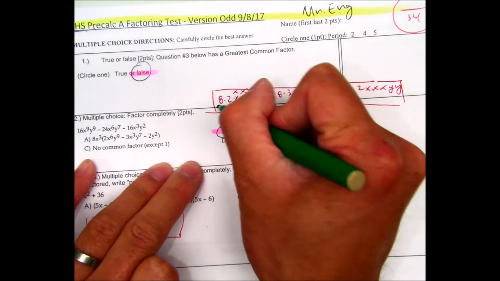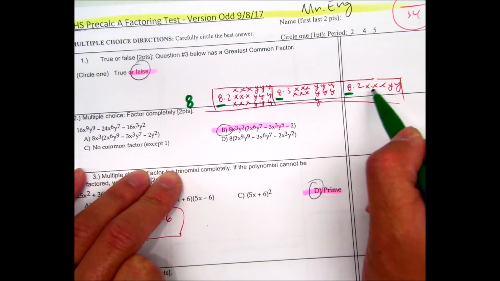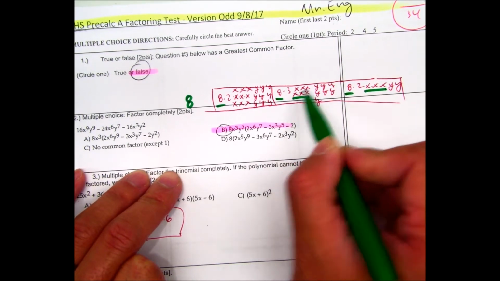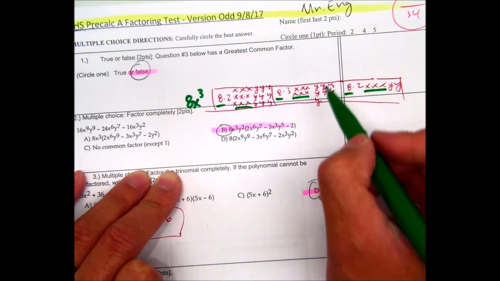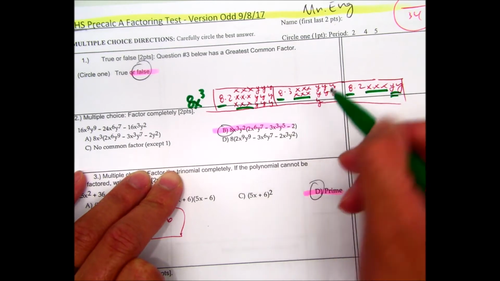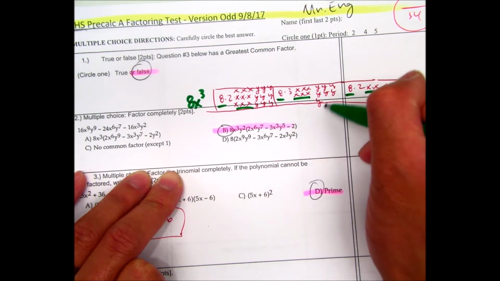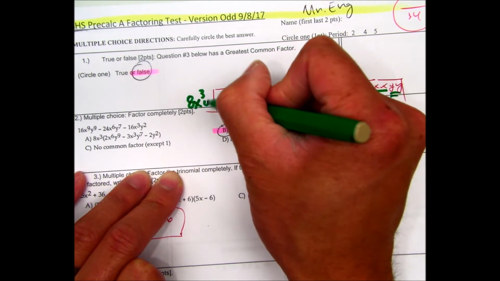So there, here is one of the greatest common factors. And then I look at this one has 3 x's. So I just underline 3 x's there. So that's x to the third. And then you only have 2 y's there. So 2 y's, these 2, and those 2. So that'll be y squared.